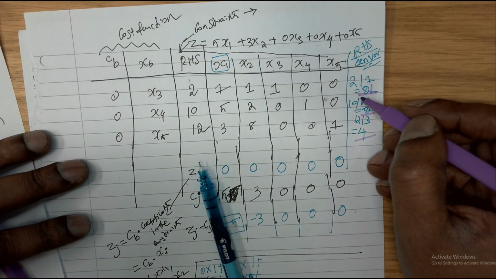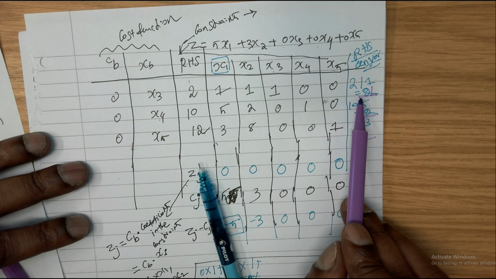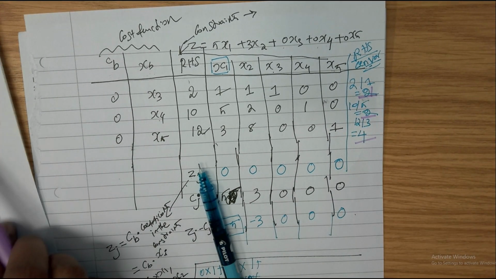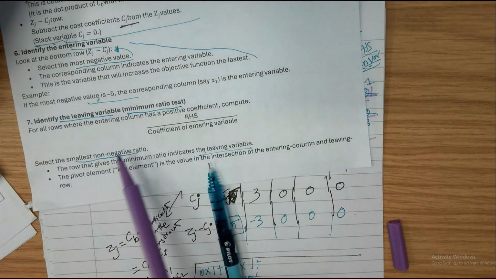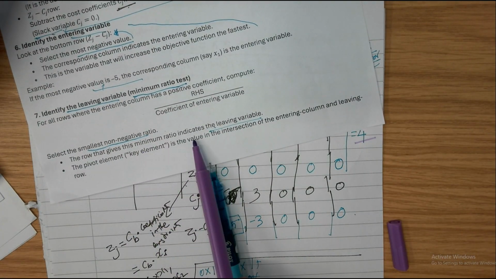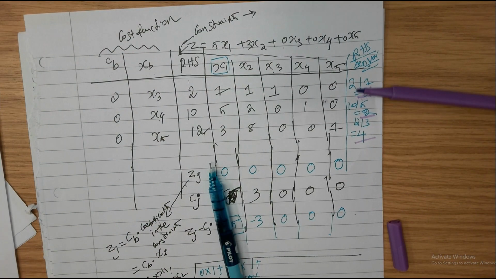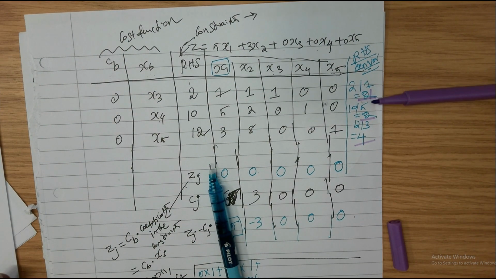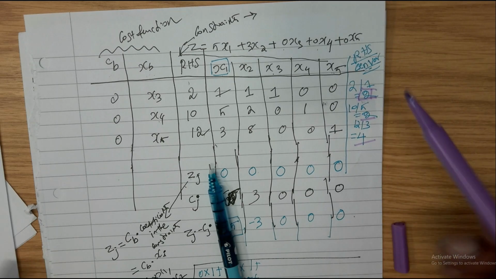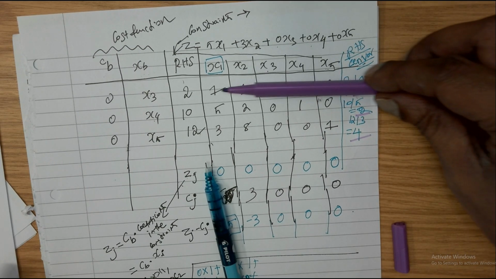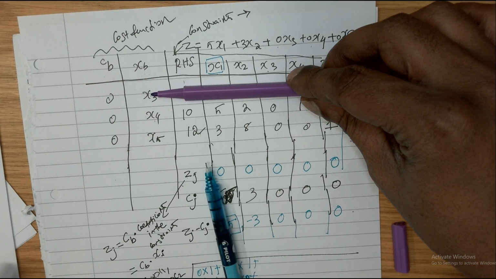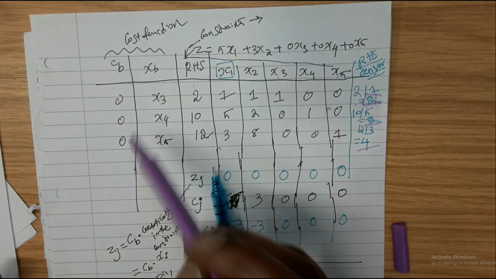So the corresponding row becomes the leaving variable. That's what it states. The row that gives the minimum ratio indicates the leaving variable. So this is the minimum value 2, and the corresponding row is here, and the corresponding variable in that row is x3.